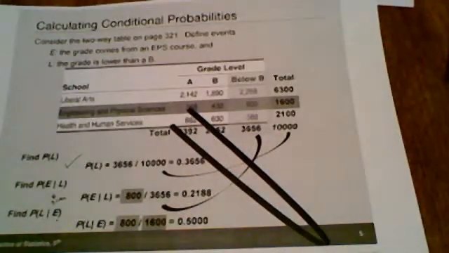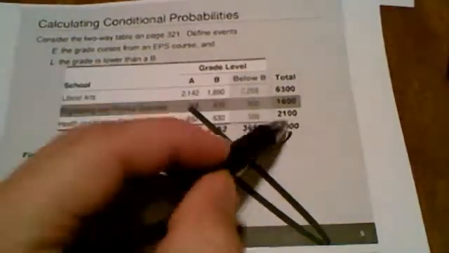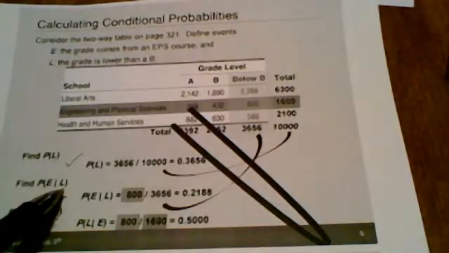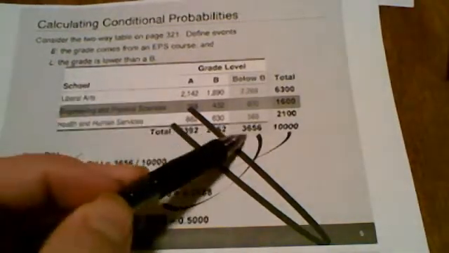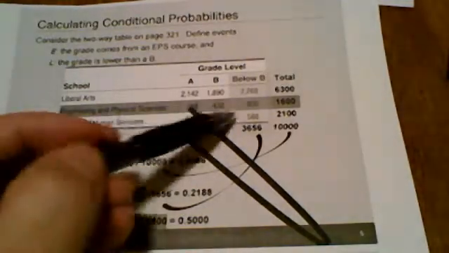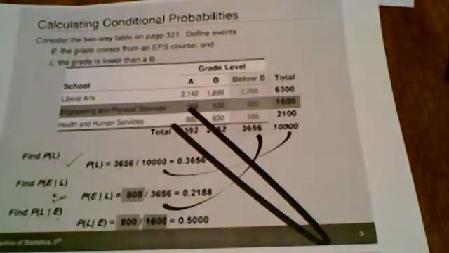So remember, if we're not given anything, it's the entire total. And then whatever we're given, which in this case was that the grade's lower than a B, we look at that total. And in this one we're given that the grade comes from an EPS course, so we look at that total. So what we're given is your denominator, which is what you're dividing by in the conditional probabilities.